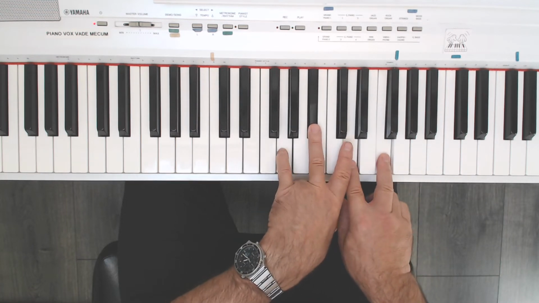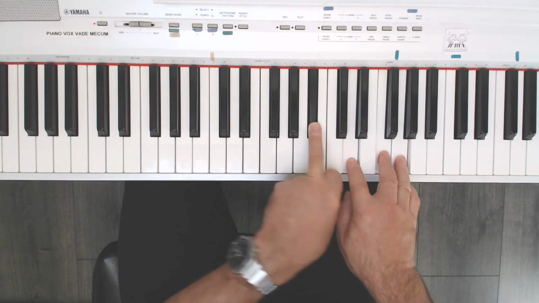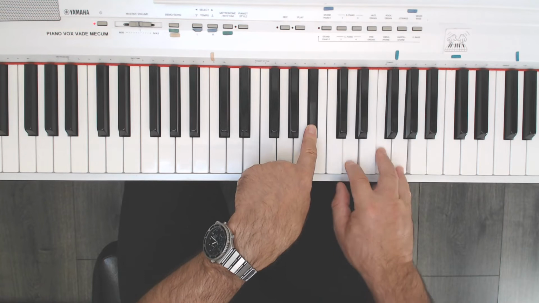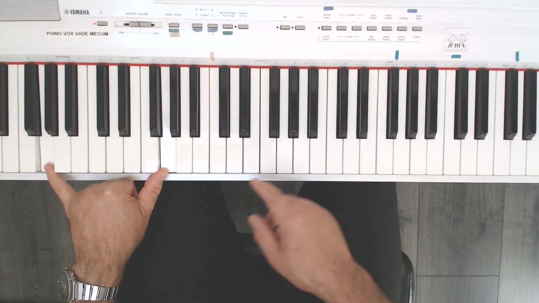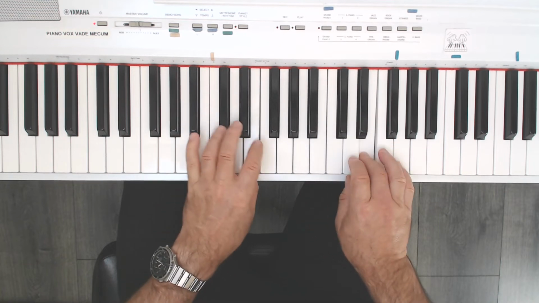So what I'm doing, I'm using the reverse. The G is coming on the top, the root. Okay. So we play B flat, D, F, and G, and we play the root with our left hand, of course.